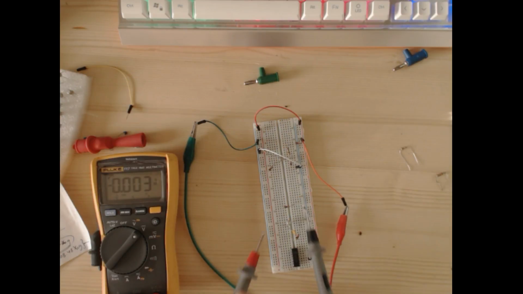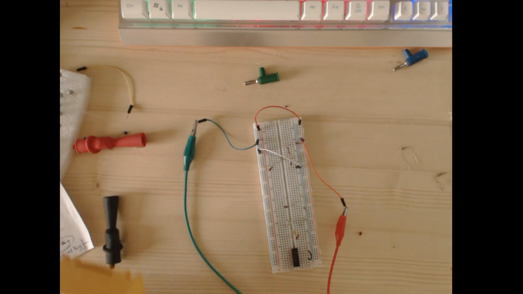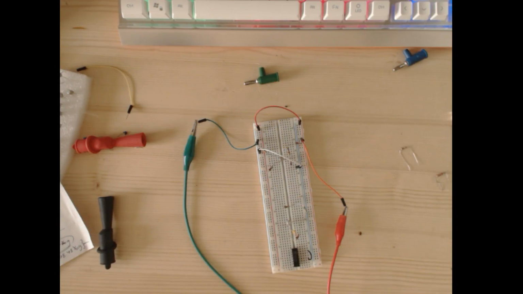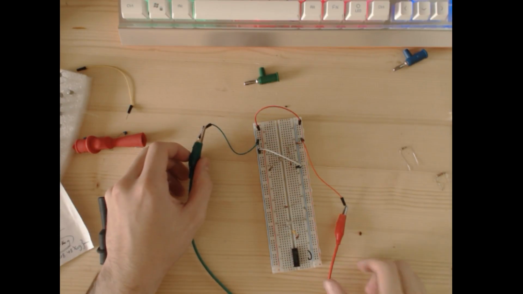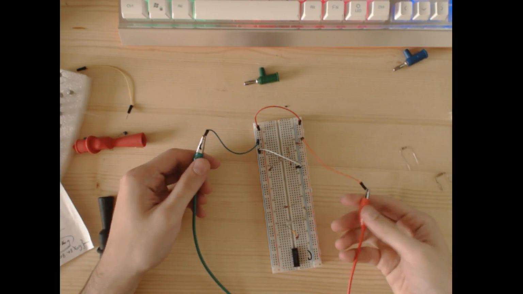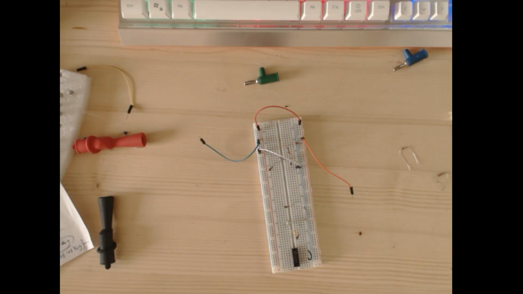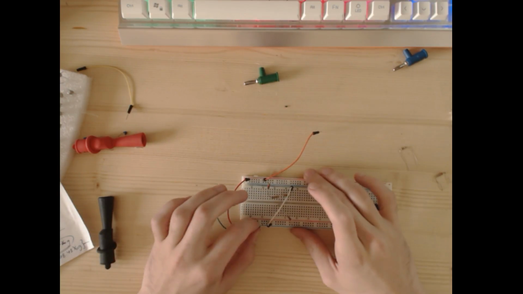Now, what's important is to see if it amplifies. I unfortunately can't really show you, but I could set it up so that I can.